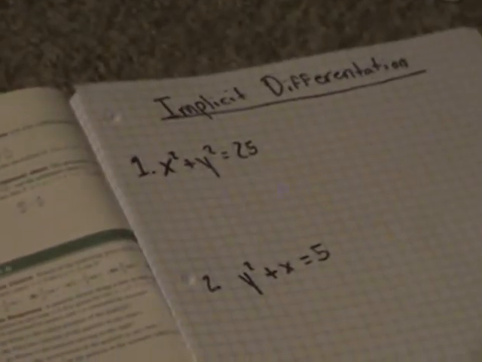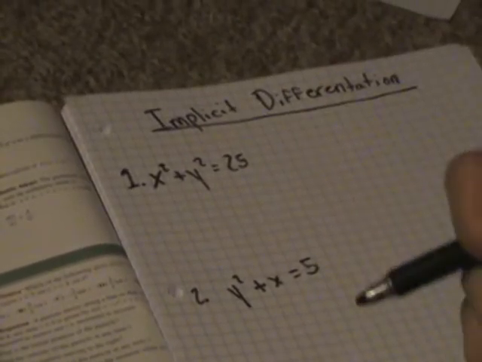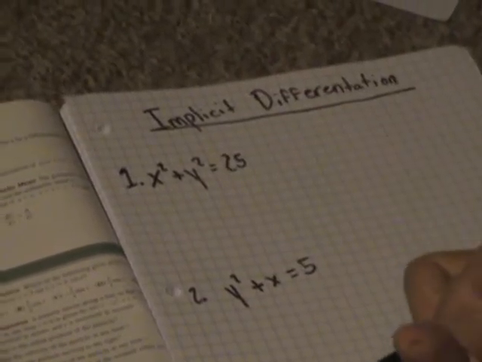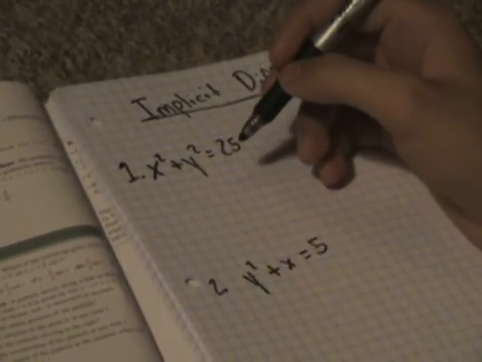Alright, so implicit differentiation. What does that mean? Basically finding the derivative of an equation with a y in it. Before, we found the derivative of this stuff and it basically came out as y, but now this is using y as well. So you're going to have dy/dx.